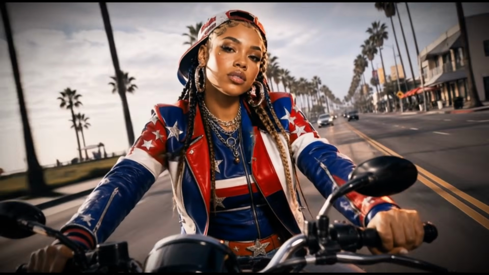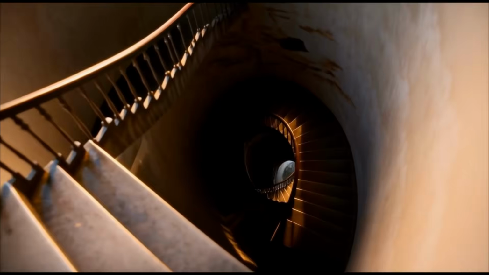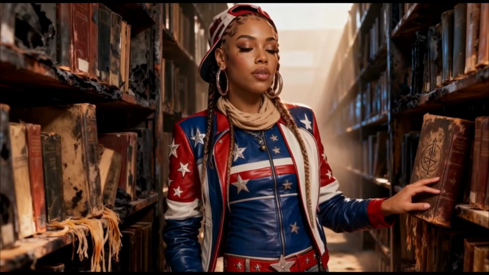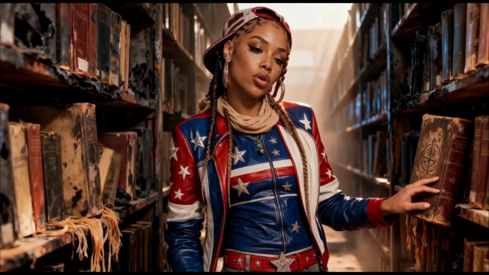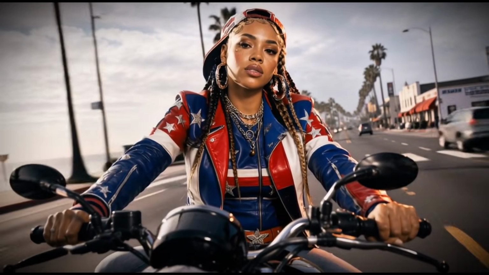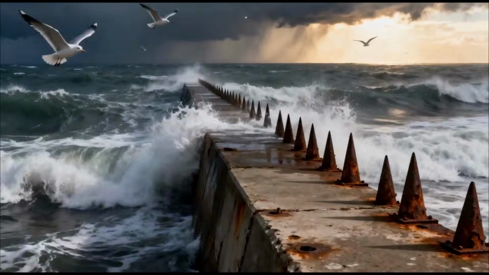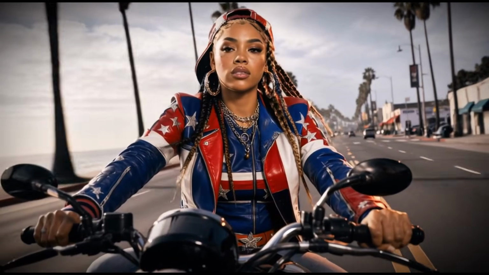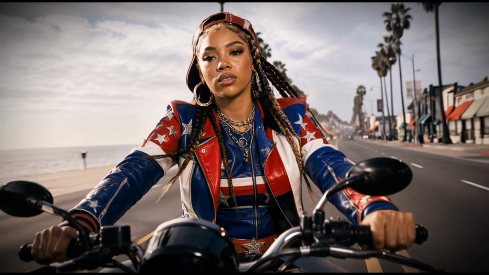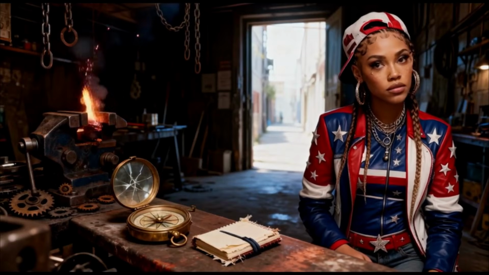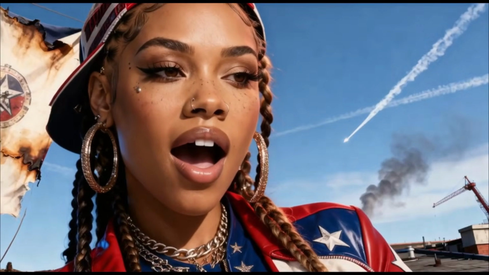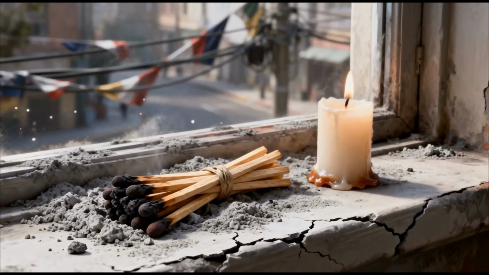One child cries, the whole world hears. One mother waits through all those years. One soldier falls, one bell rings. Lord, make peace from broken things.